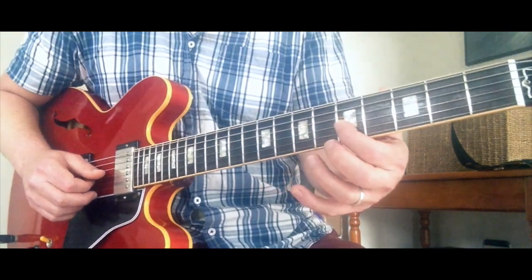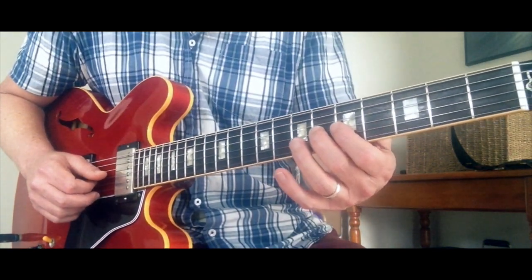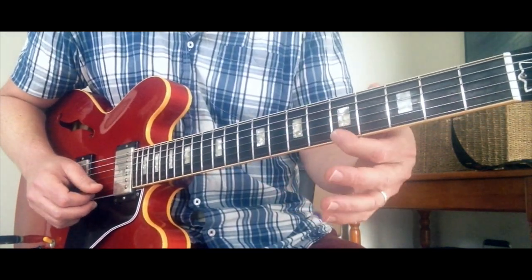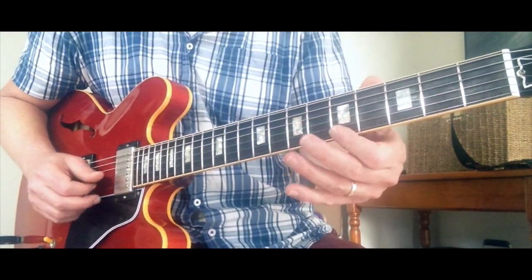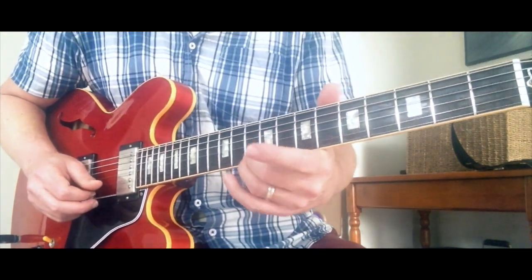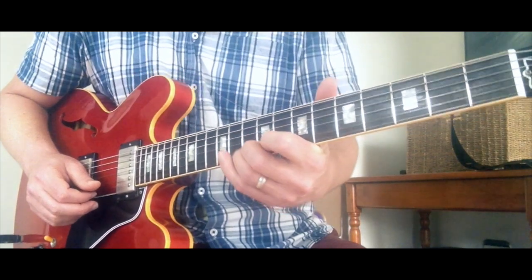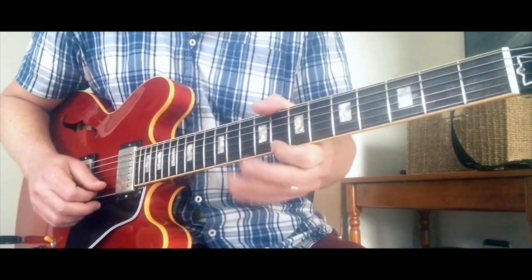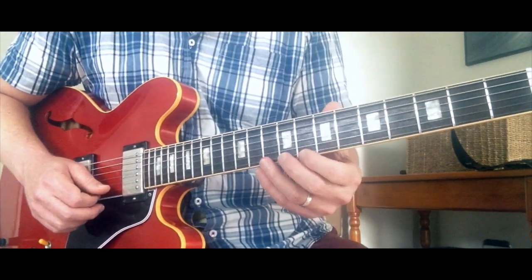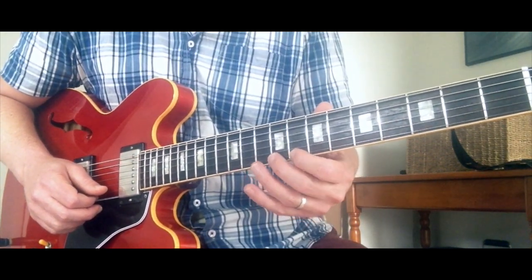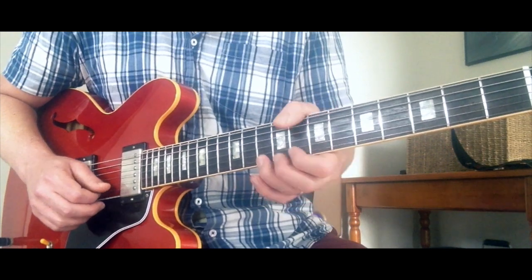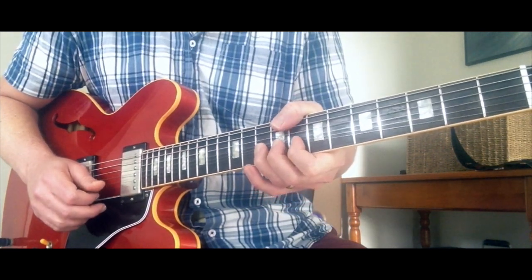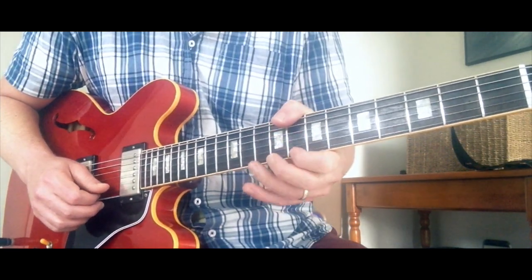is 5 on the third string, followed by 6, and then 5 on the second string, 5 on the first string, and then slide up into 10 on the second string. The next little phrase is all on the first string for the first few notes, is 8, 9, 10, then you bend the 10 up to 11, and then into 12.